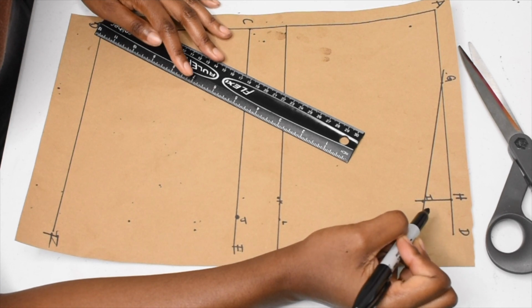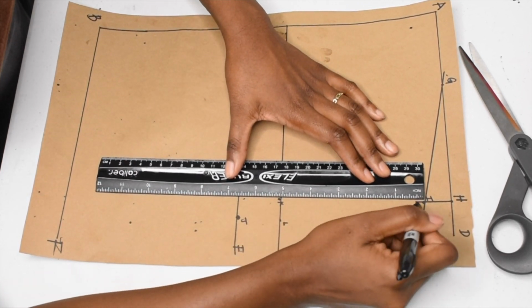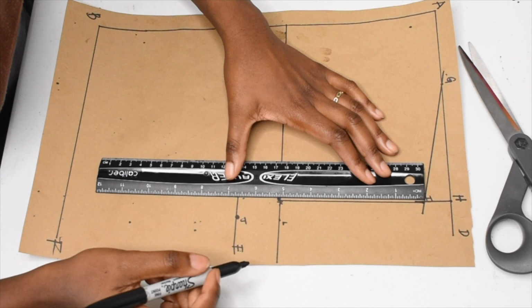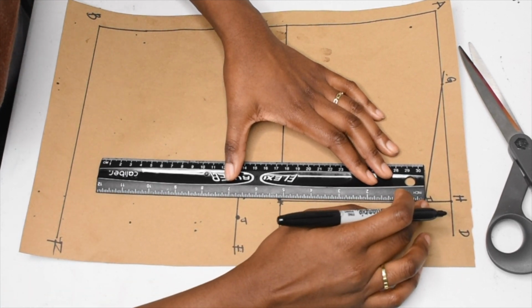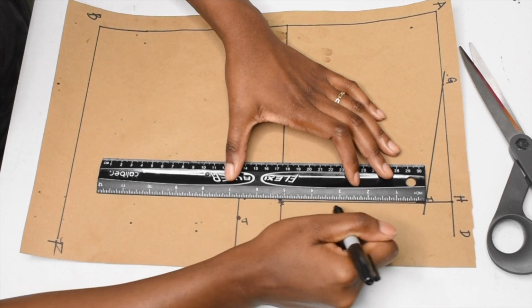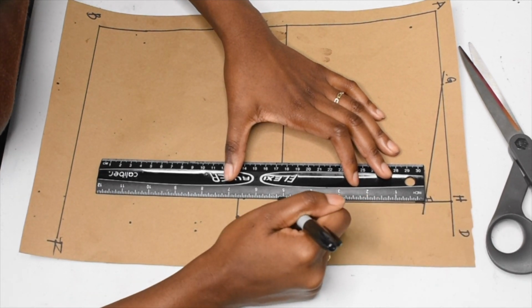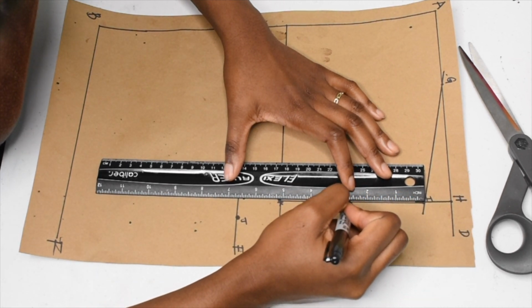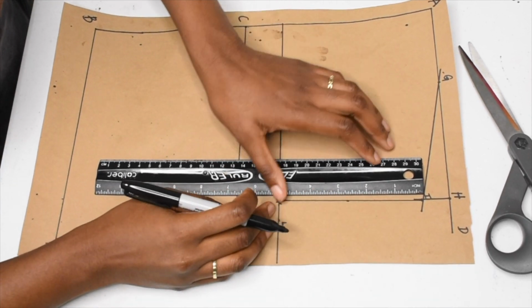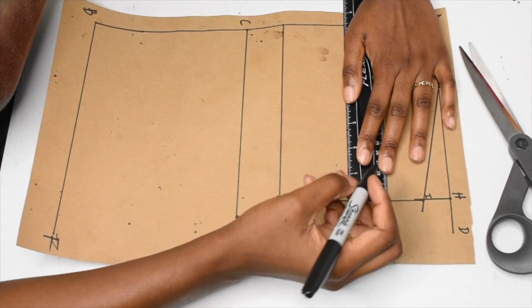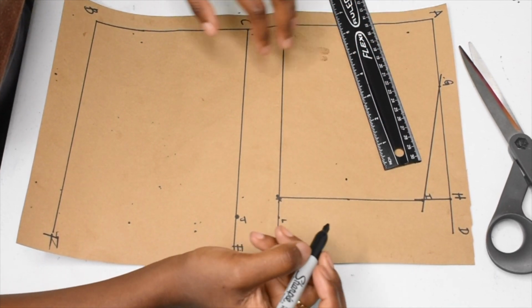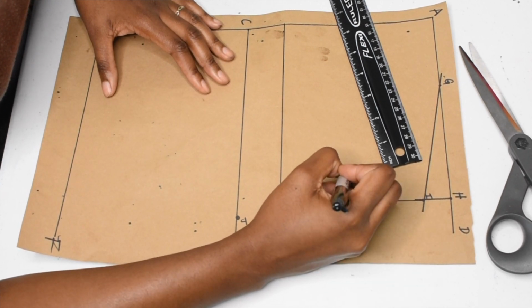So now we're going to connect point I and K. Make a line. So we're going to find the center. So this is 5 inches, actually that's 5 and 2. Okay, so we're going to go 2.5, and about right here is our center. And we're going to come out about 3/4 of an inch here, 3/4 of an inch. And we're going to label M and N.